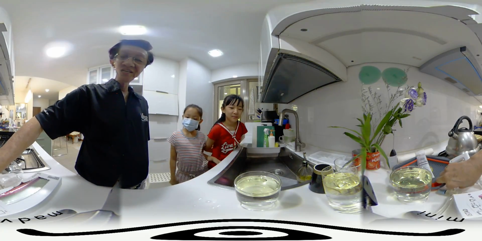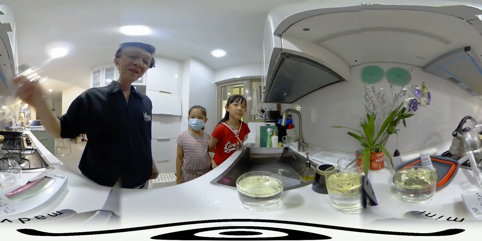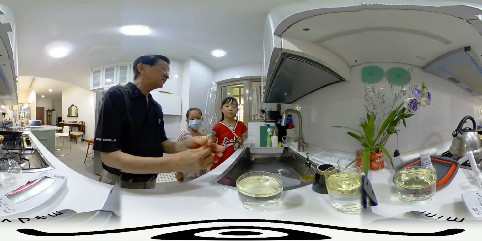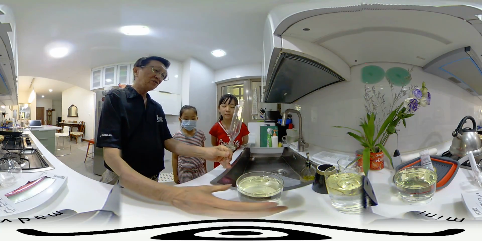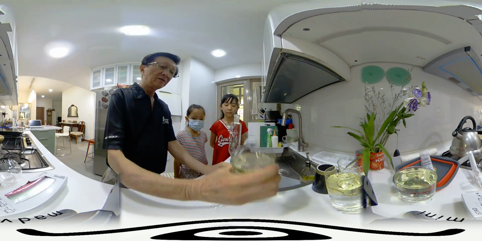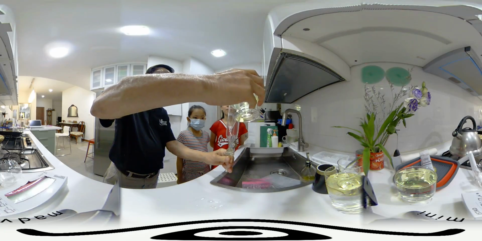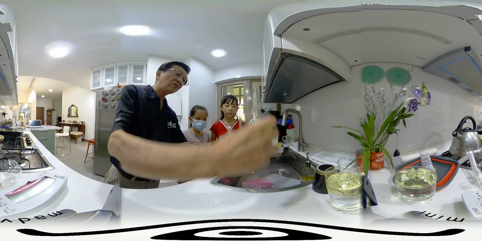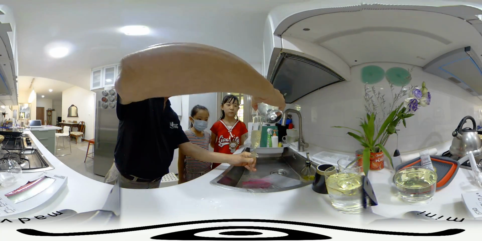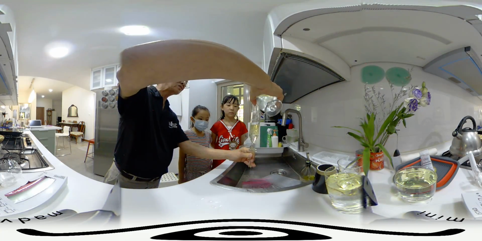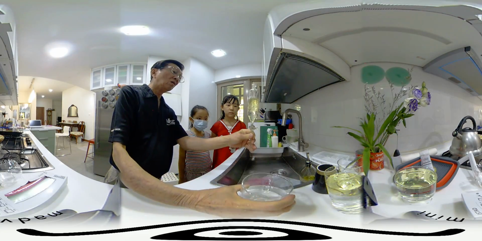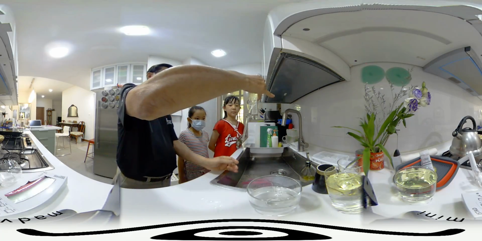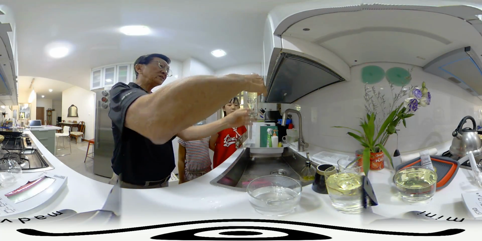We have this in the lab, which we call a separating funnel. And if you look at this separating funnel, I pour this in, and you find that the oil floats on top, right? So the bottom is all water.